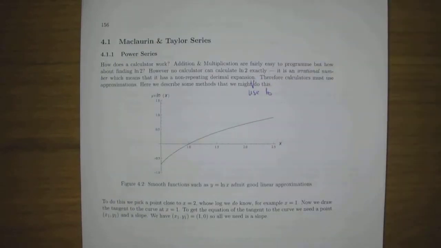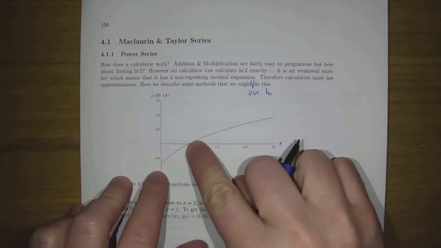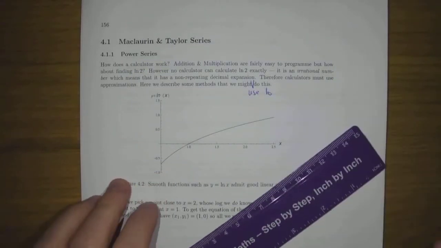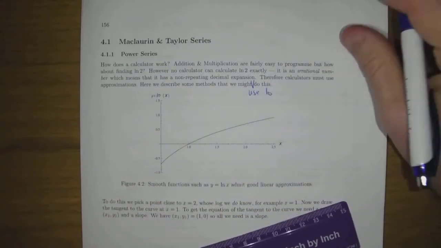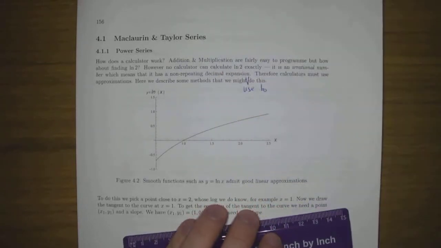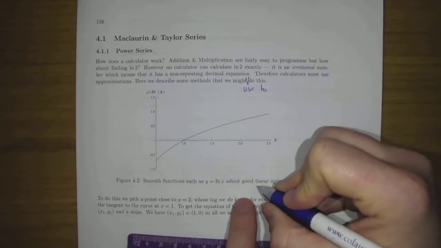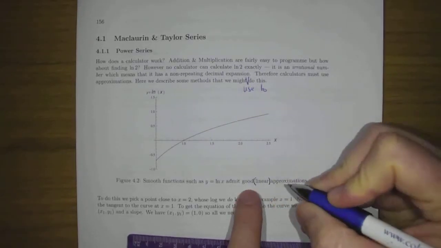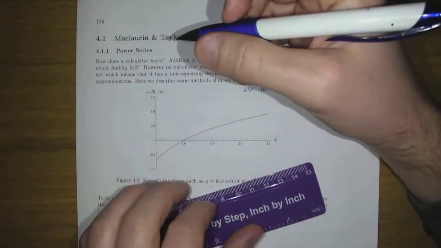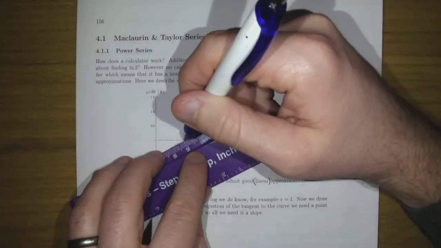The first thing is smooth functions. They don't have any jaggedy bits, and they don't jump around. They're not like the step functions we saw in chapter 2. They have good linear approximations. We'll talk about all these. Linear here actually just means line.